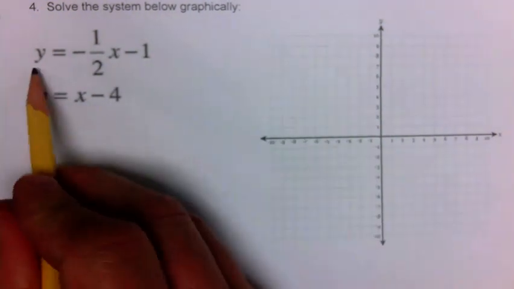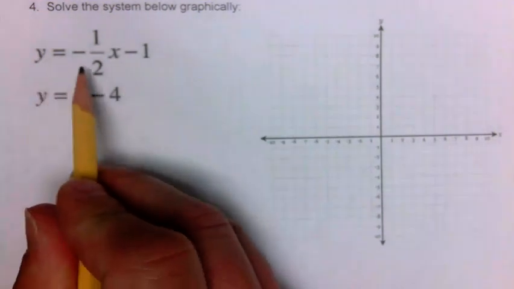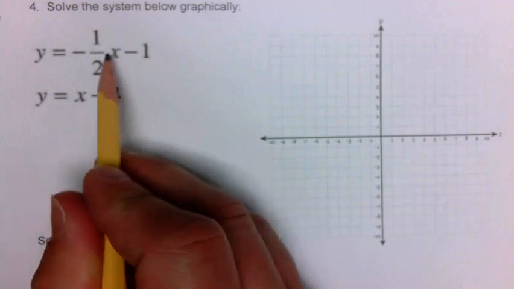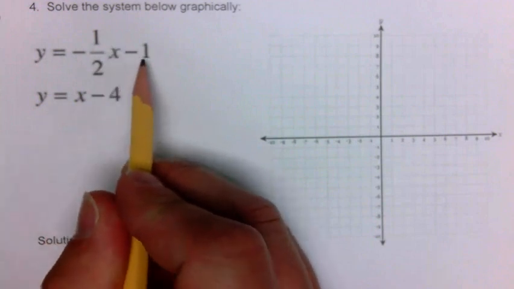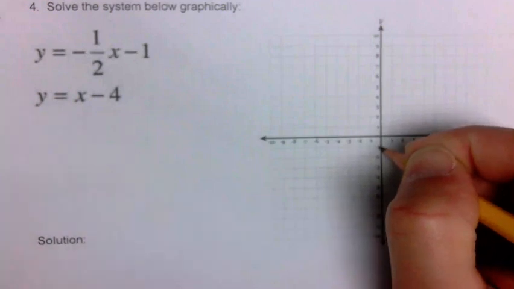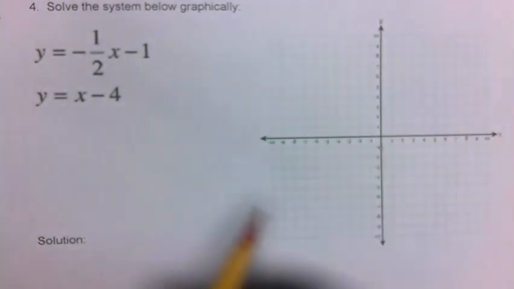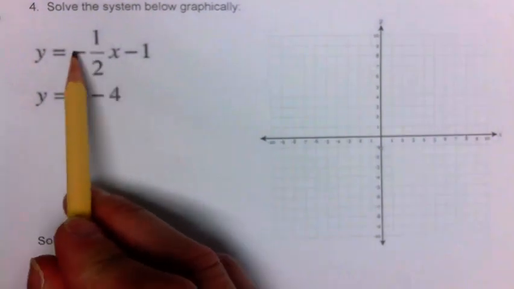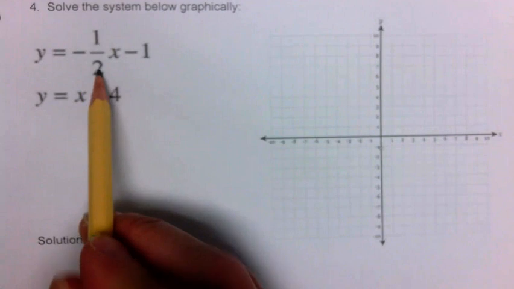So if we start with this first equation, y equals negative 1/2 x minus 1. The value of b is negative 1, which means that the y-intercept is going to be at 0, negative 1, that point right there. Then I'm going to use the rule of the slope. It's negative 1/2. So I'm going to go down 1 and to the right 2 to get from point to point.